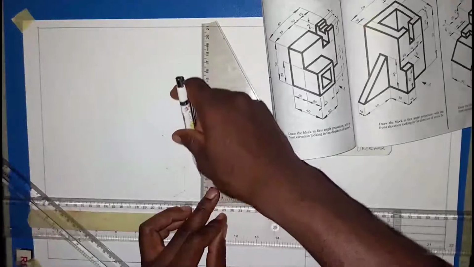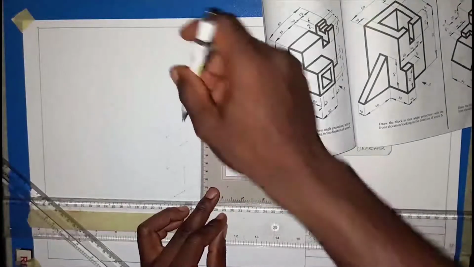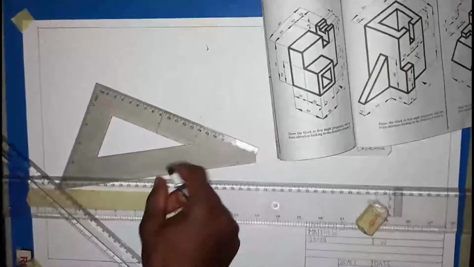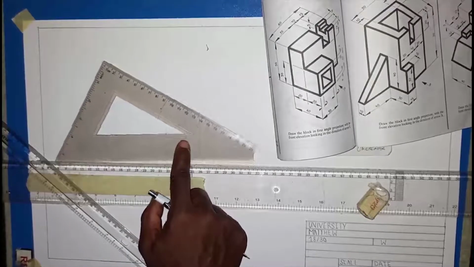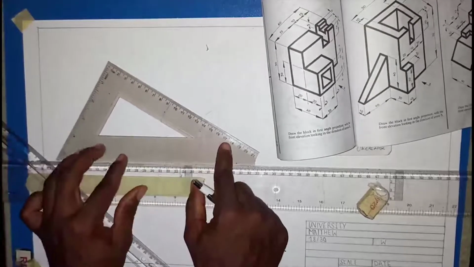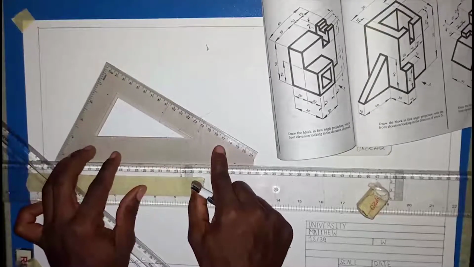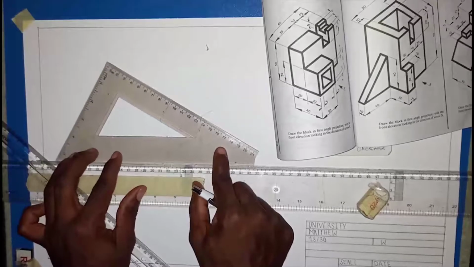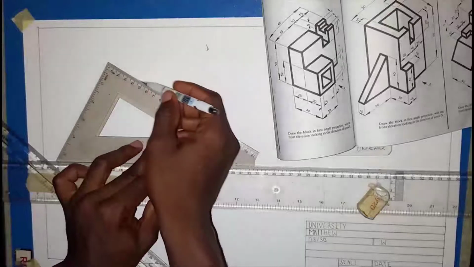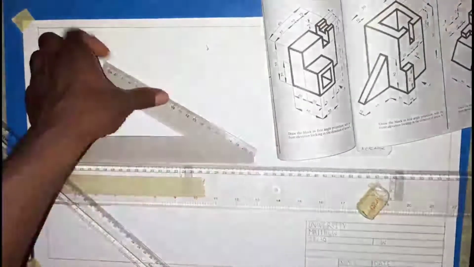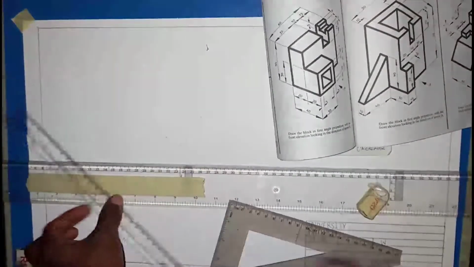Draw it upward. Okay, and also draw it this way. So you measure 50 centimeter.